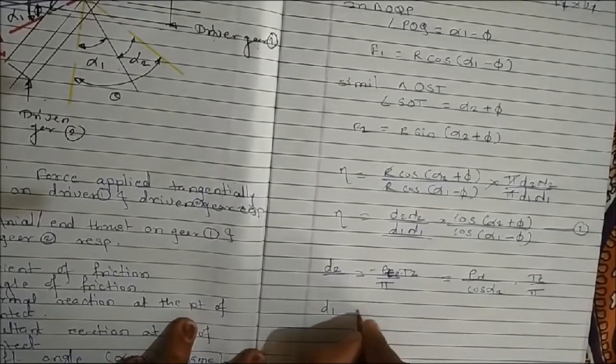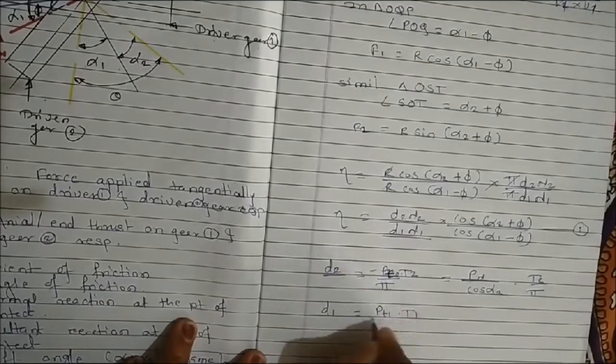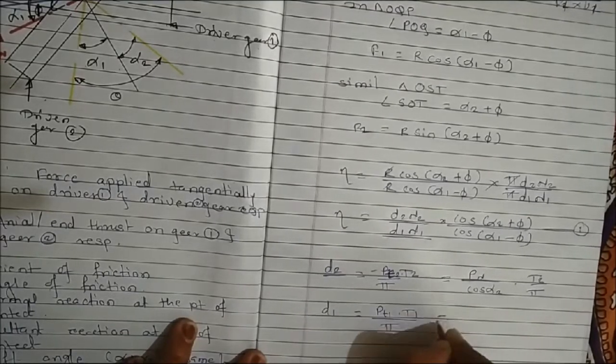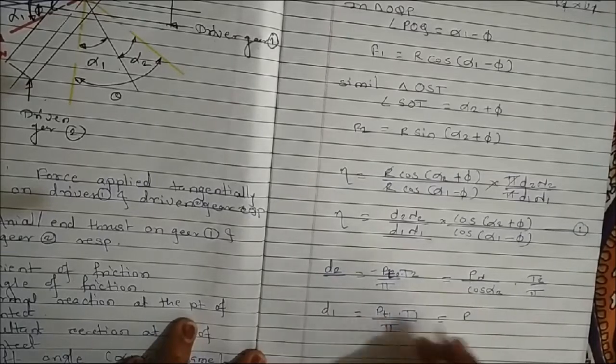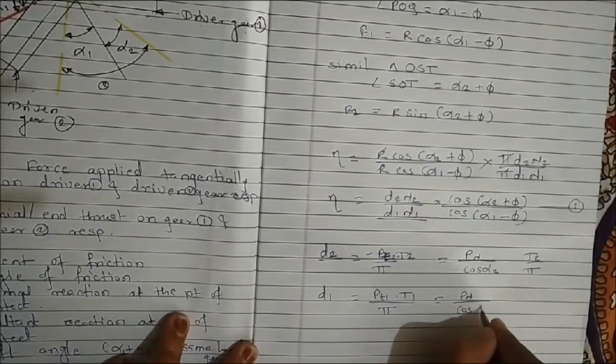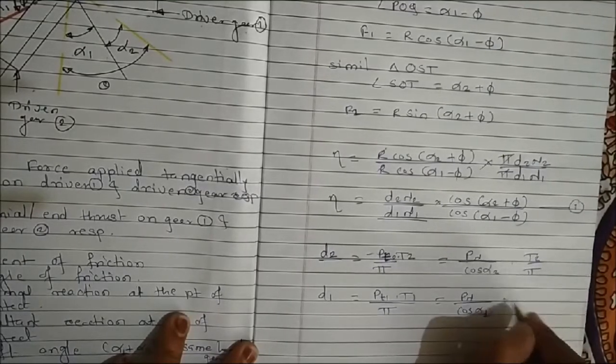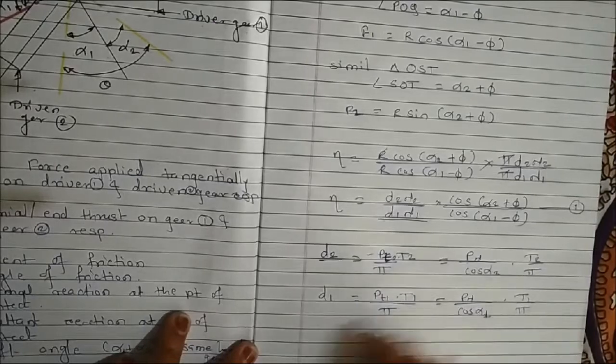Similarly d1 is equal to pt1 t1 divided by pi, so let's convert this pt1 in terms of pn, that is normal circular pitch, so it is pn divided by cos of alpha 1 into t1 upon pi.